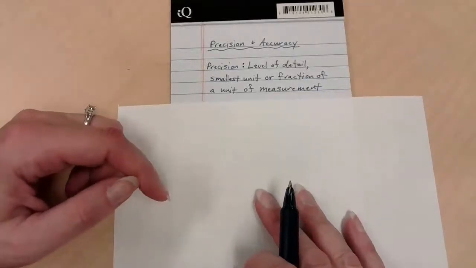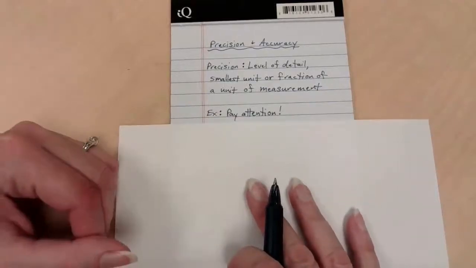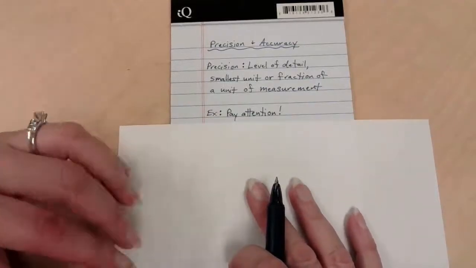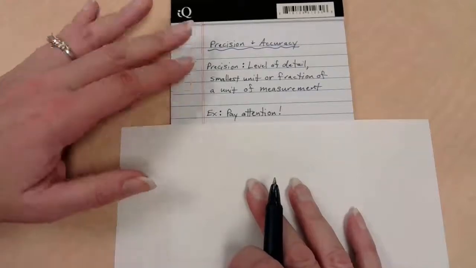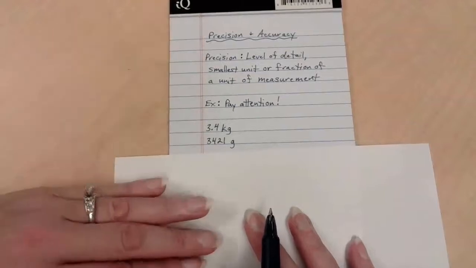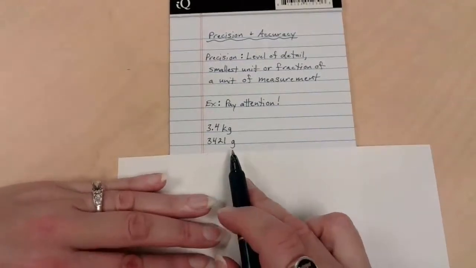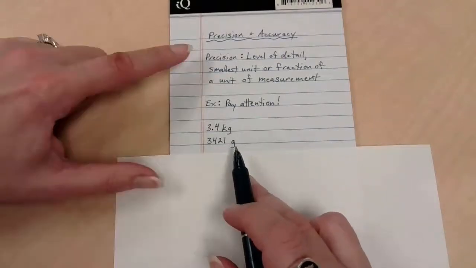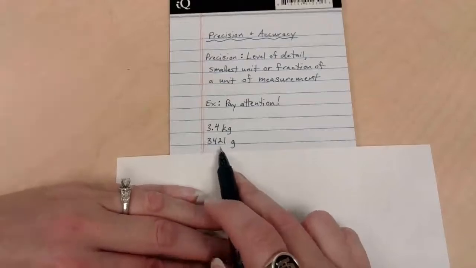Okay, I have 3 examples, and I'm saying, please, for these examples, pay attention. I picked all 3 of them for a reason. Each one is slightly different, and it's going to show you something a little bit different. Okay, so first one up, I have 2 measurements. One is 3.4 kilograms, the other one is 3,421 grams, and I would like to know which one is more precise, talking about precision.